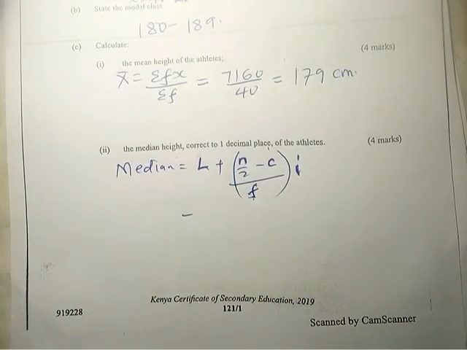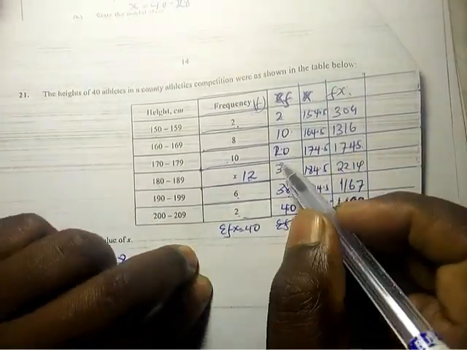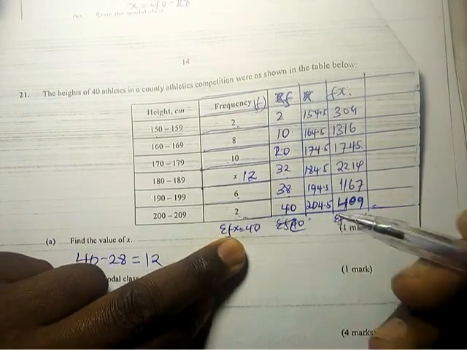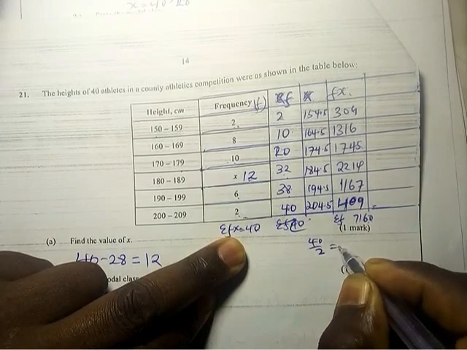So how do you get the median class? Our total frequency is 40. So we take 40 divided by 2, the answer is 20.